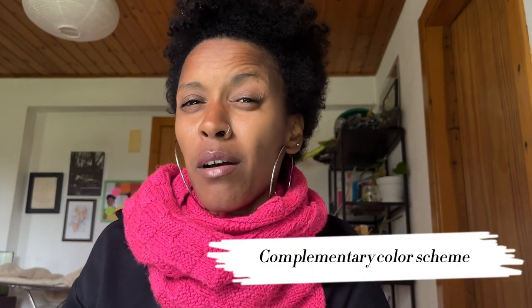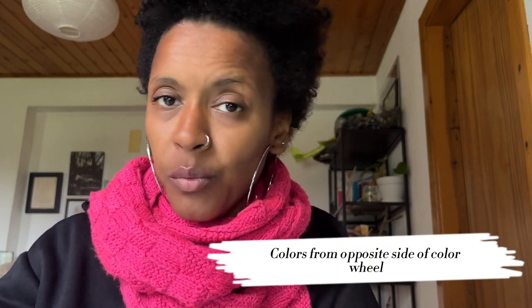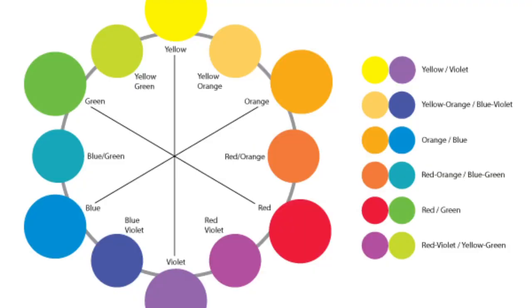The next one is the complementary color scheme, which means having colors from opposite sides of the color wheel. Most of the time you have two colors, but you can extend them to different shades and tones. Here are some examples: red with green, orange and blue, violet and yellow, and so on. Working with complementary colors can be tricky, but be sure to use different shades and saturation tones in order to achieve harmony with the color scheme that you choose for your room.